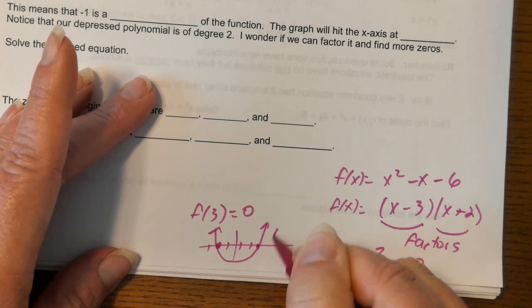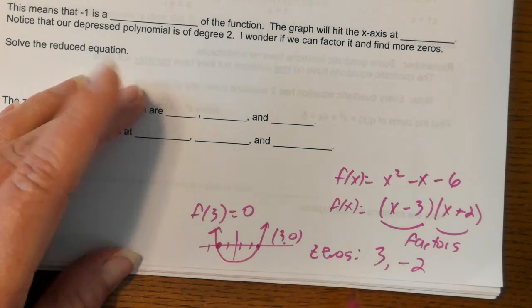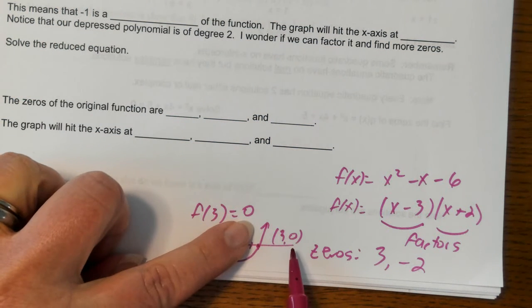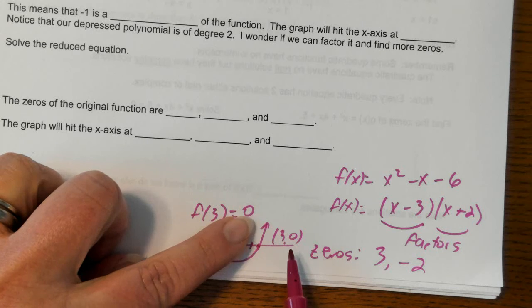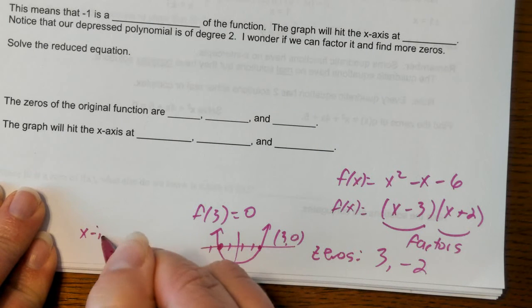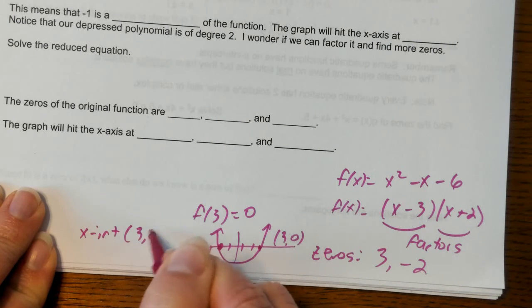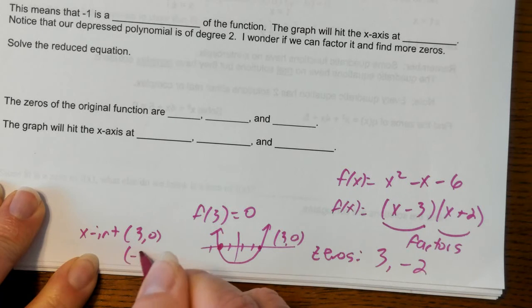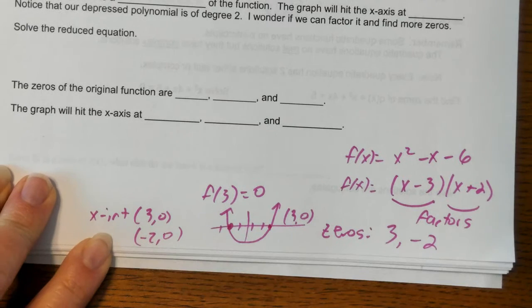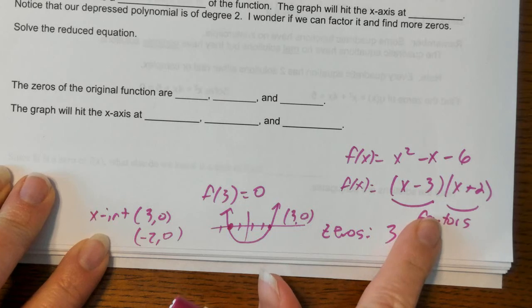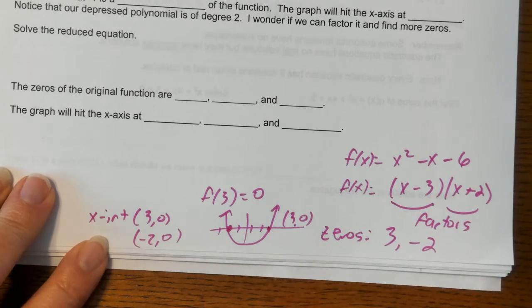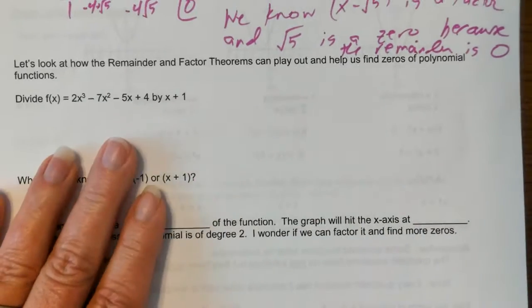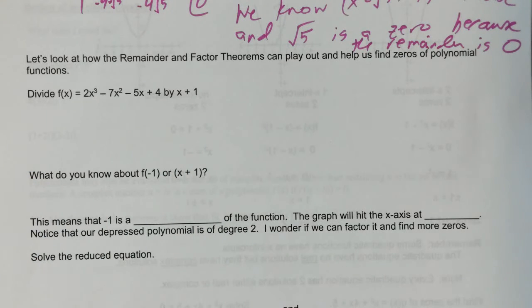This graph goes through the point 3, 0. When x is 3, y is 0. That's a point on the graph. So there's an x-intercept of 3, 0, or the other one over here would be negative 2, 0. So notice how we get all that from the factor form. So look up here at what they're telling us to try as another example.